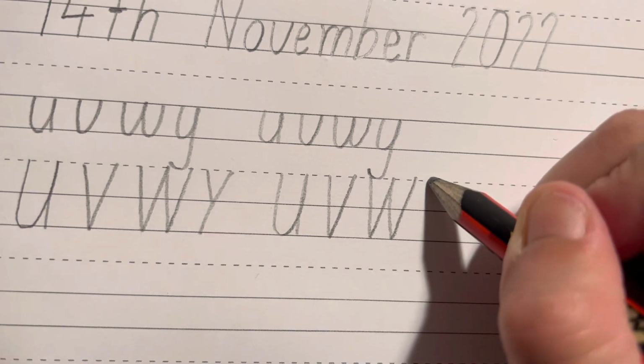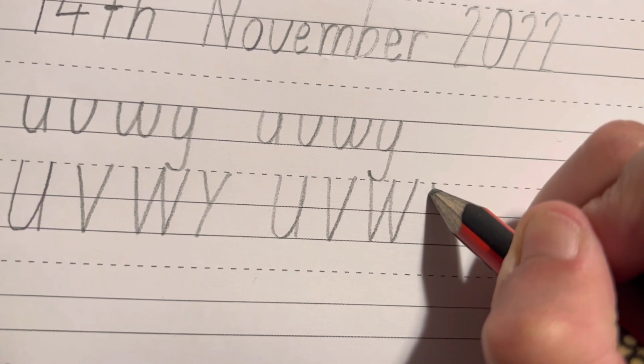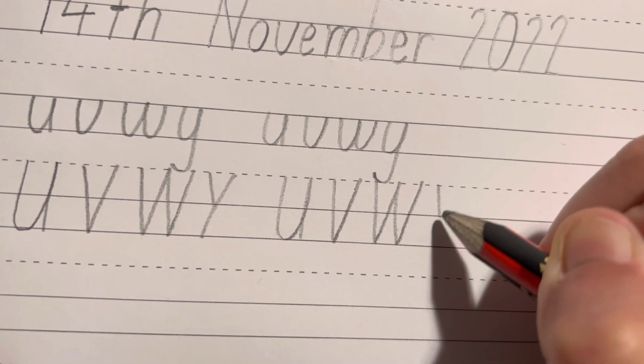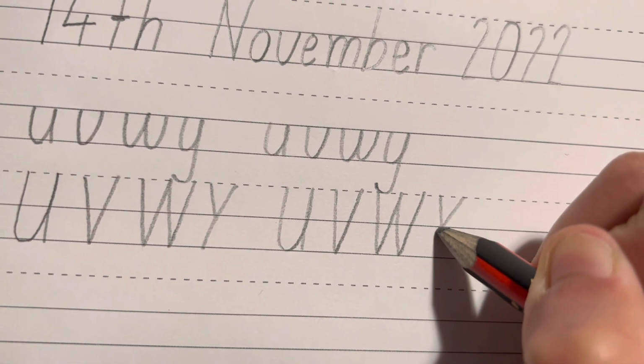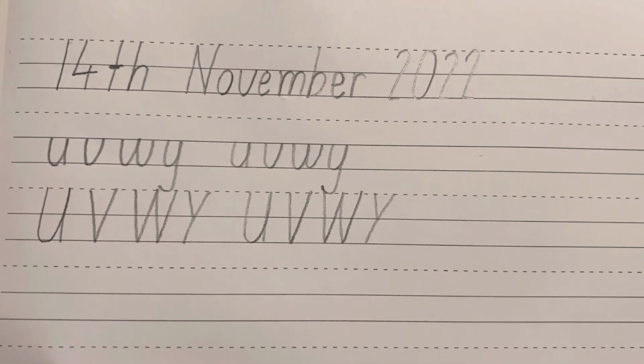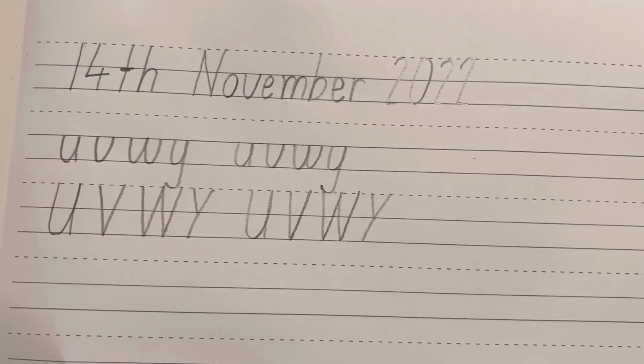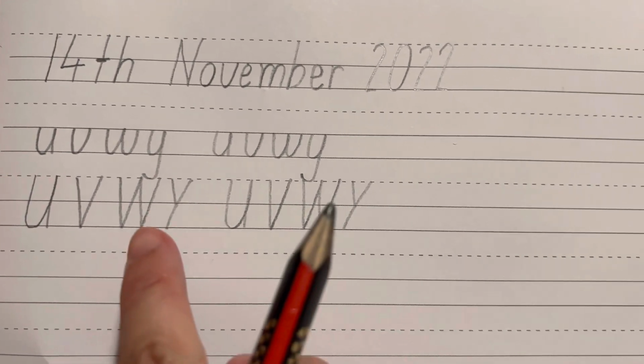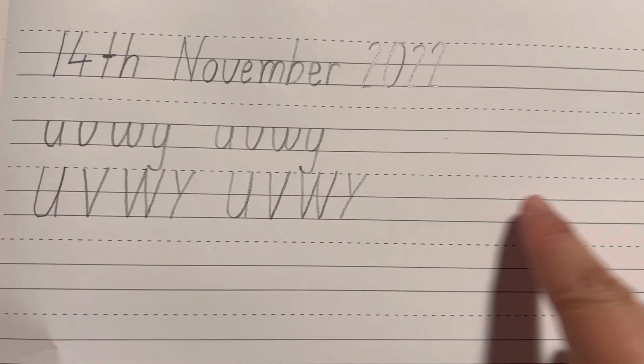And for the Y, you're going to start from the top dotted line, you can touch the first solid line, and then go across like this. U, V, W, Y. You can start writing, and once you've done two, you can write a few more across the lines.